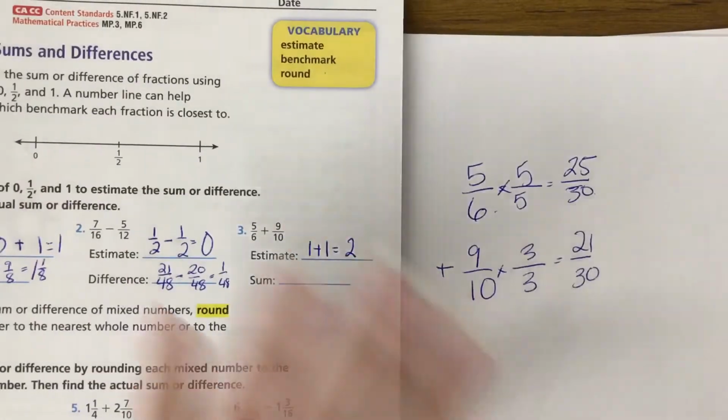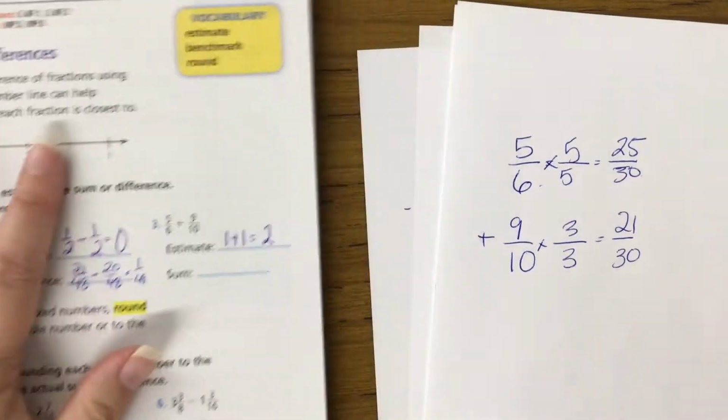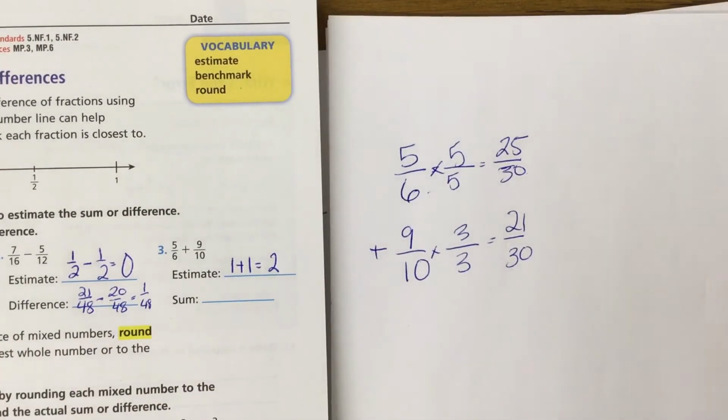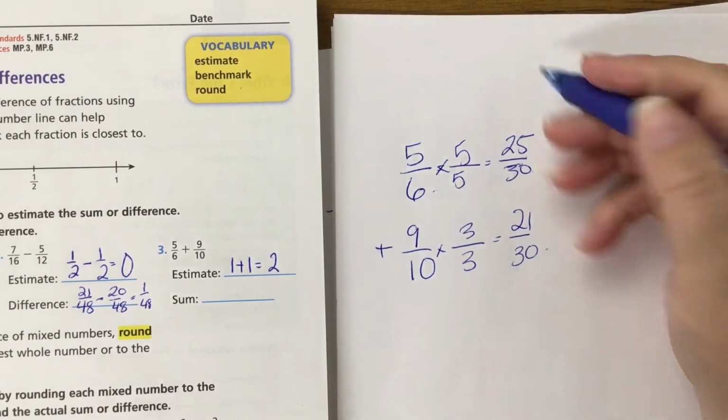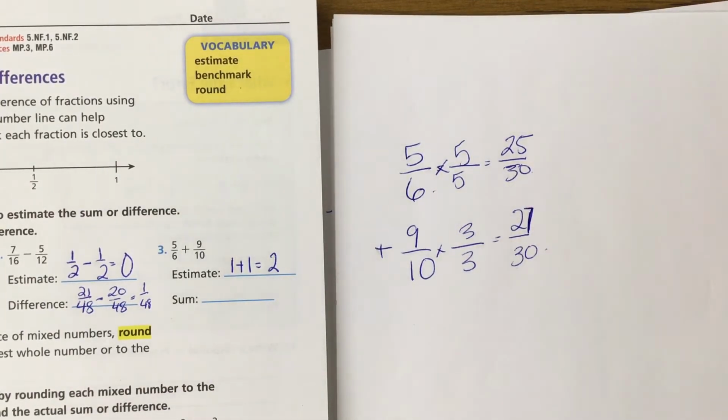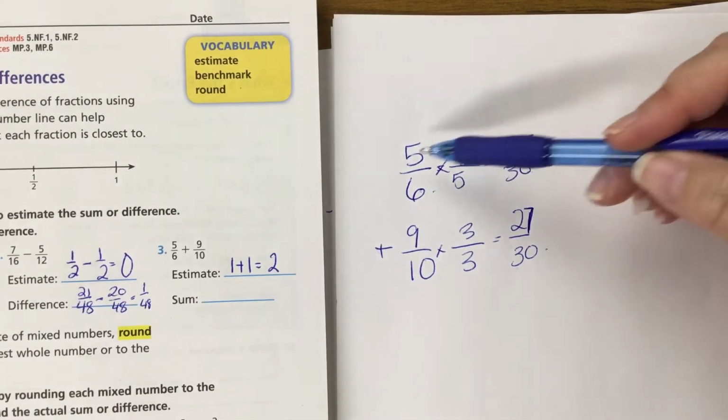Sorry, in case you can't see that, I got my computer in the way. I have to move everything over. All right, so 10 times 3 equals 30. 9 times 3 equals 27, not 21. I knew that. I was just making sure you were paying attention. You're welcome. And then 6 times 5 is 30, and 5 times 5 is 25.